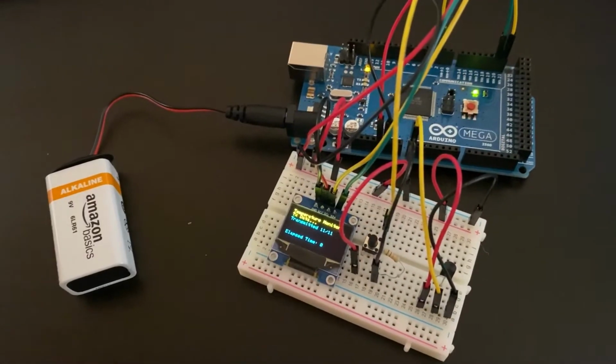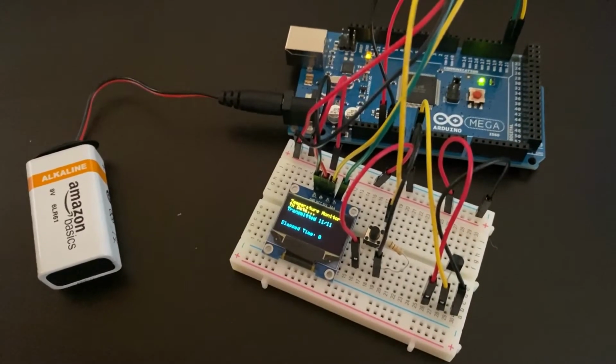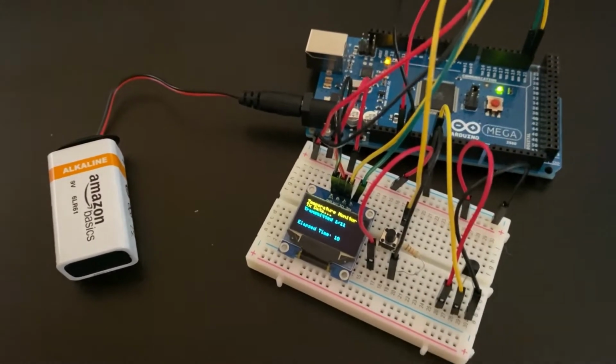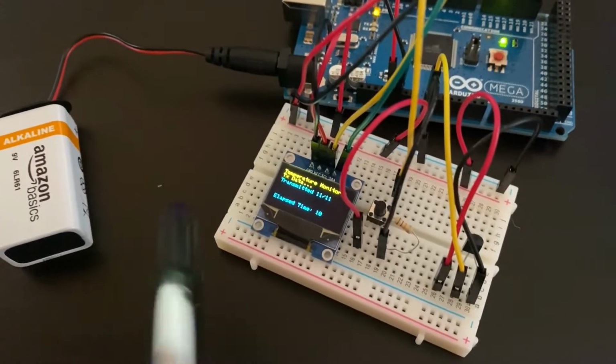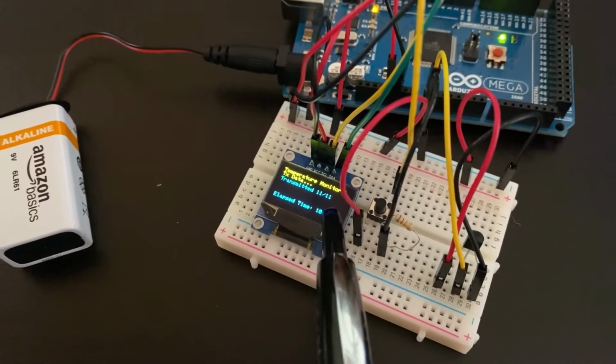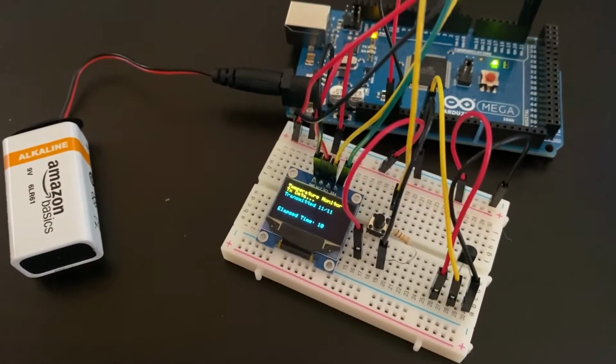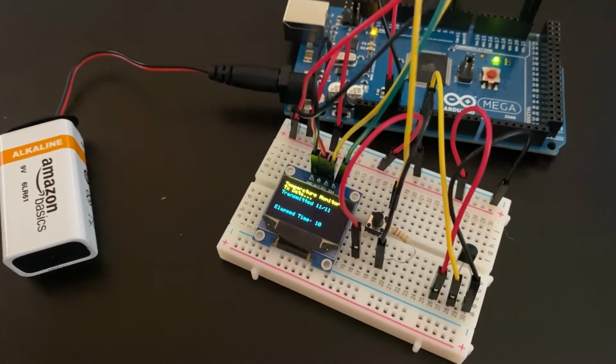Okay, I plugged the system into a battery. I had a battery connection just so it's a little bit easier to gather temperature from the refrigerator. But you can see the elapsed time is ticking and it transmits all of the samples that I have stored in EEPROM every 10 seconds.